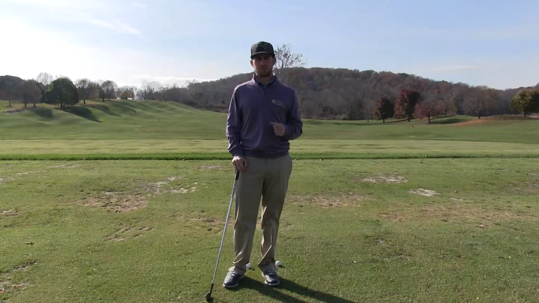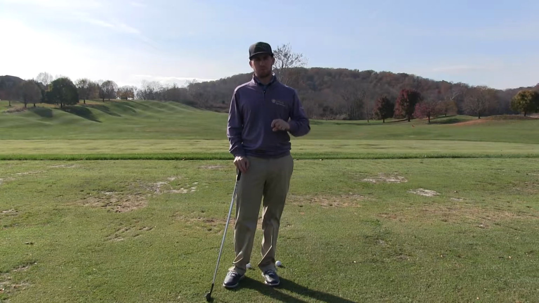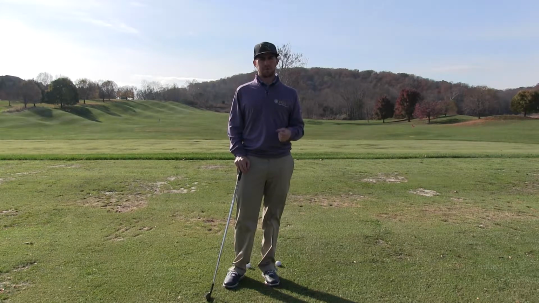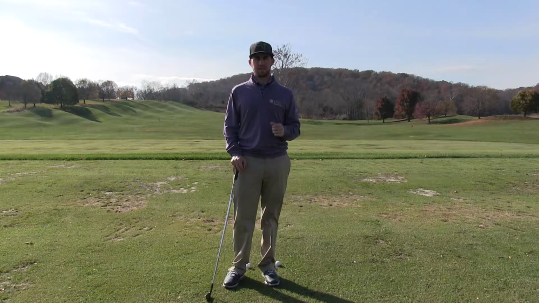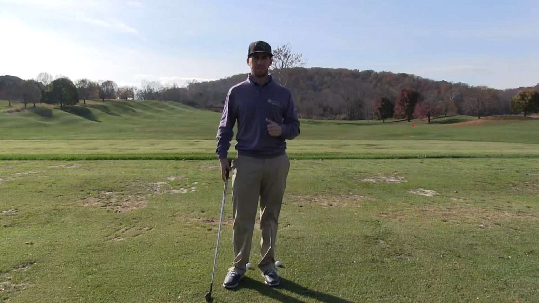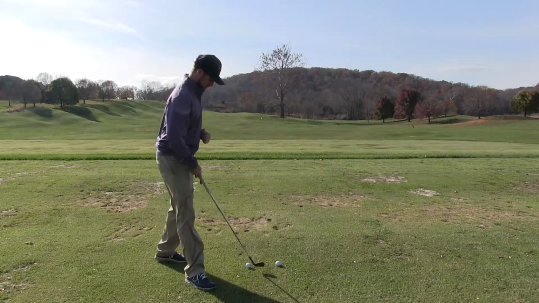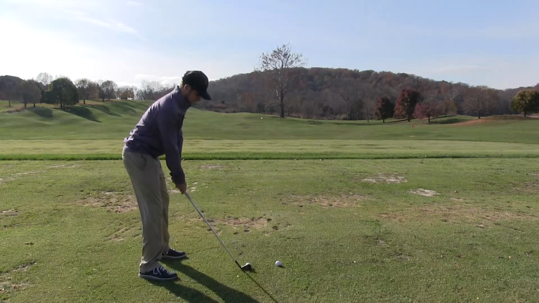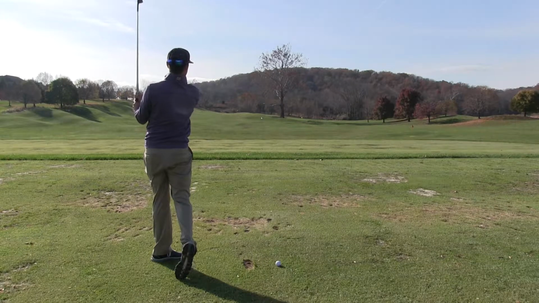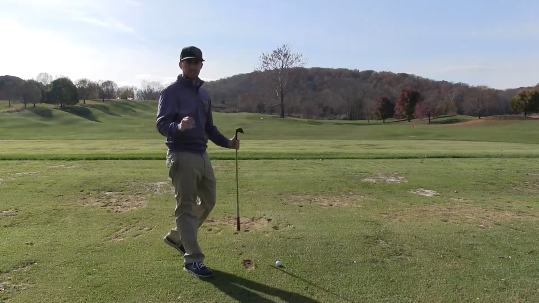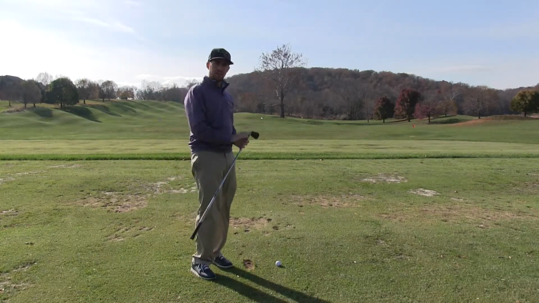I'm going to hit 2 shots for you now, one with a more steep swing, one with a more shallow swing. On both of these I'm going to change my in swing, not my setup. So the first one I'm going to hit with a more steep angle, and you'll see a bigger divot. The second shot, I'm going to be more shallow, and you'll see a much shallower divot.